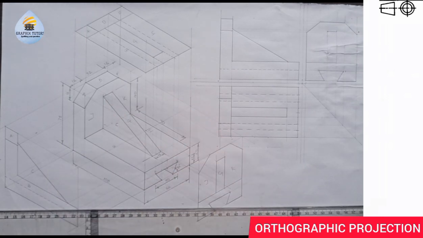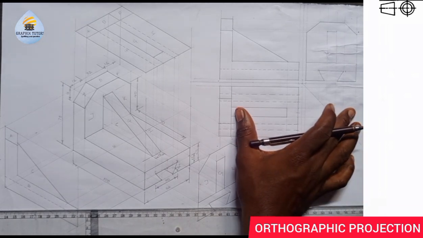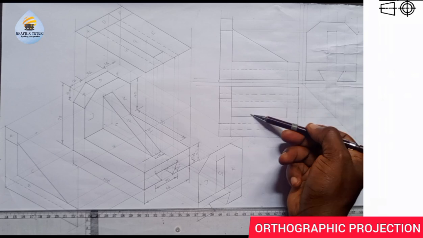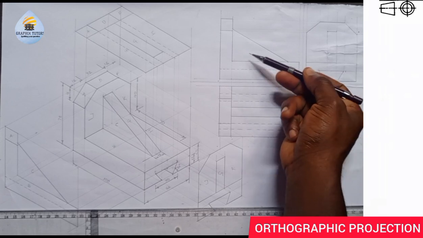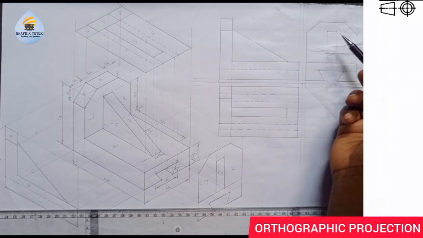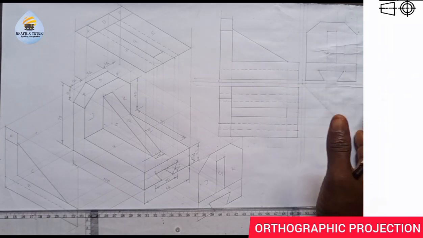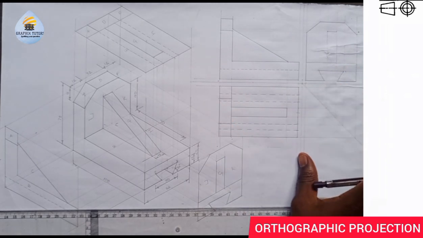So we've successfully reproduced this figure in first angle orthographic projection. If the elevation was here and the plan was here, automatically the end elevation will follow the elevation down too. That will be in what? Third angle. But in this case, this is in first angle projection.